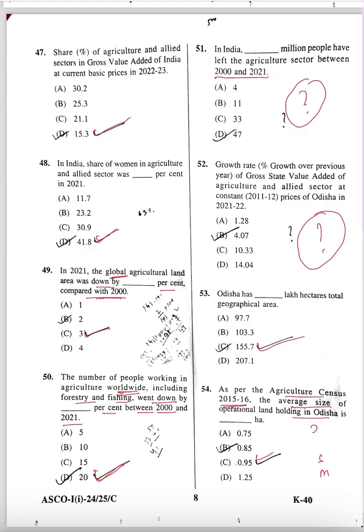The thing is that now it is 2025, and the question is asking about the area with respect to 2015-16.